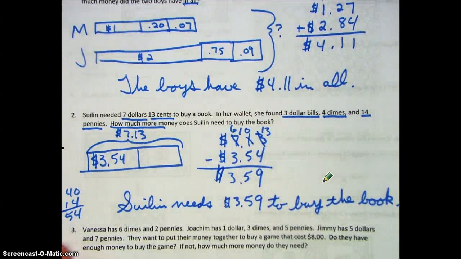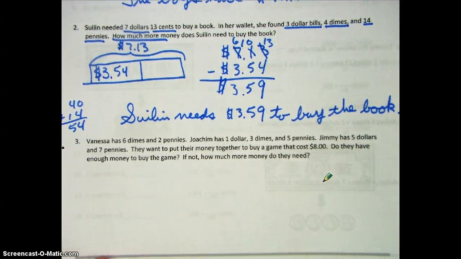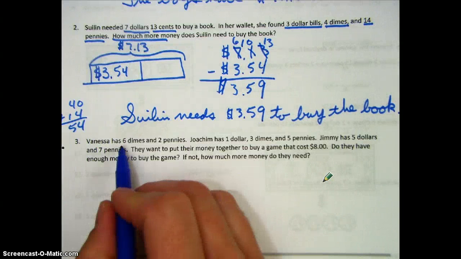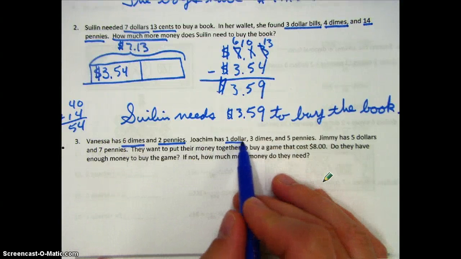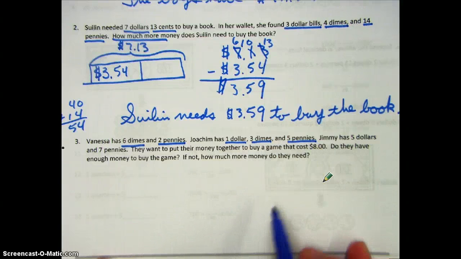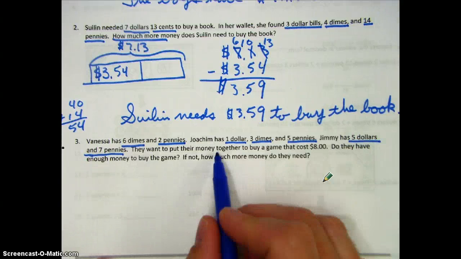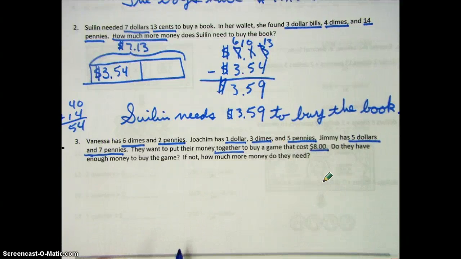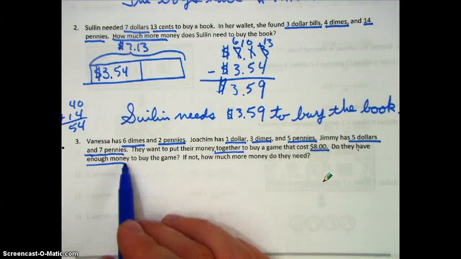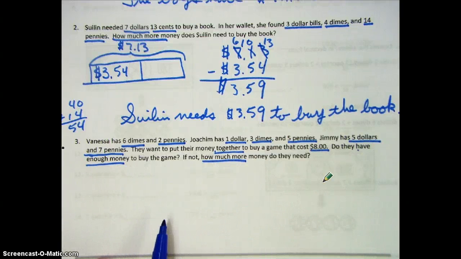Okay. Alright, so moving on now to number 3. Okay, so now we have Vanessa, who has 6 dimes and 2 pennies. Joaquim has $1, 3 dimes, and 5 pennies. Jimmy has $5 and 7 pennies. Now they want to put their money together to buy a video game that costs $8. Do they have enough money to buy the game? If not, how much more do they need?